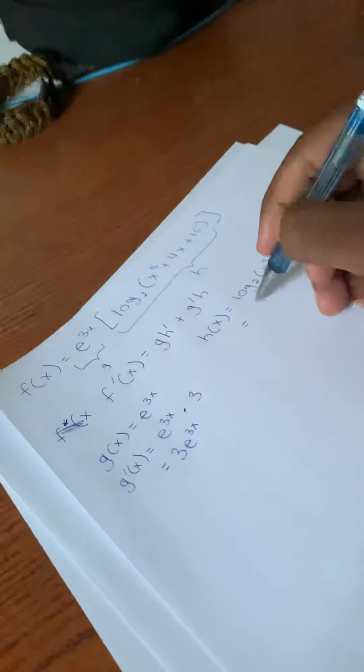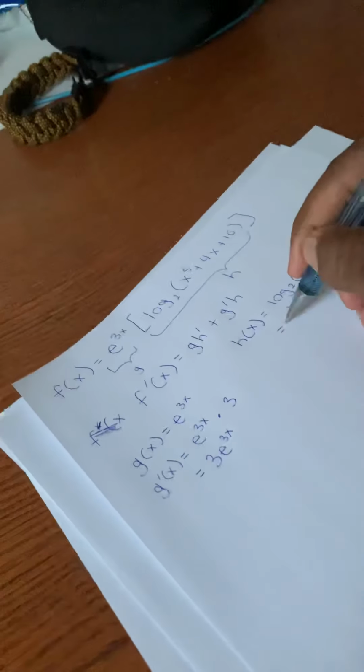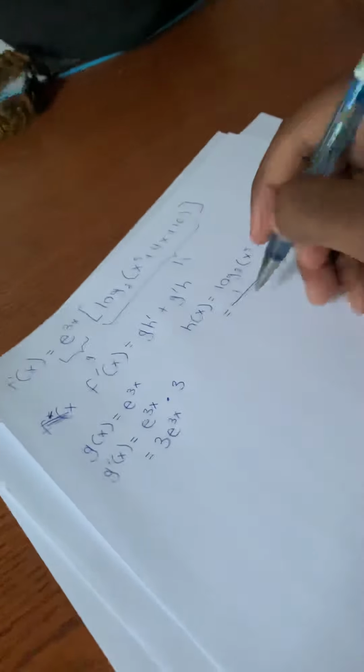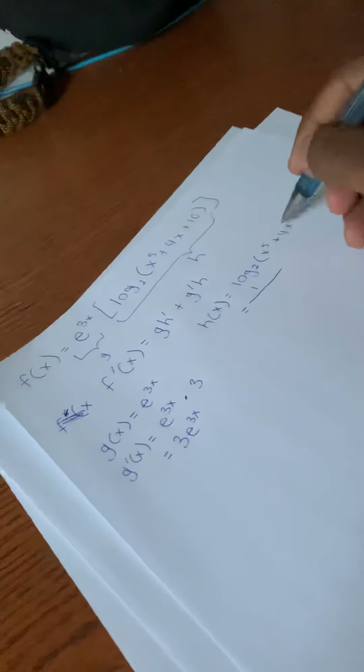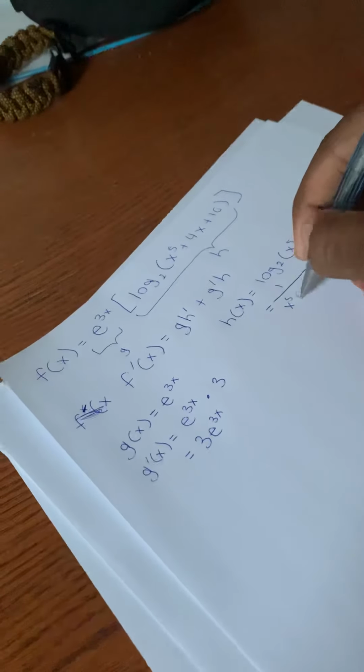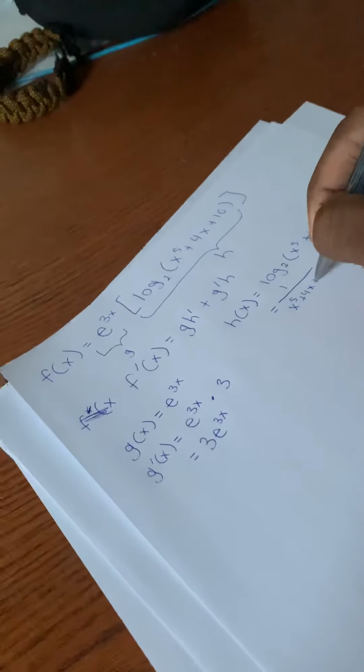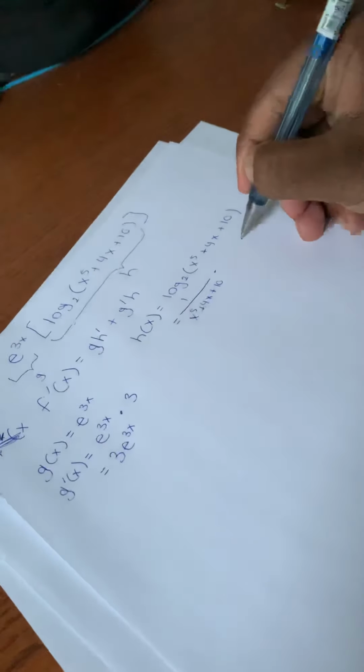But because it's a function, you have to do something special. You showed me what that special thing is in the video, so I'm just gonna show it back to you. So first, 1 over the function, x^5 plus 4x plus 10. So 1 over ln of the base, so 2.